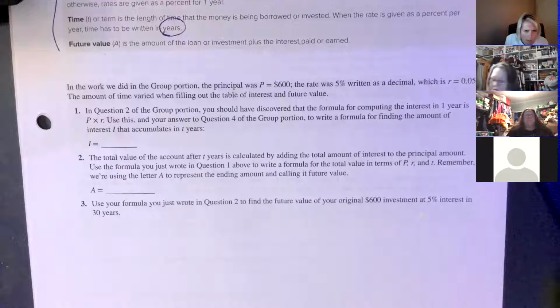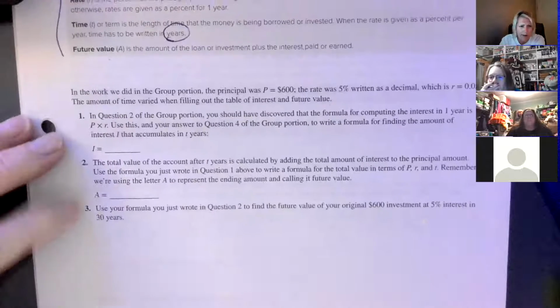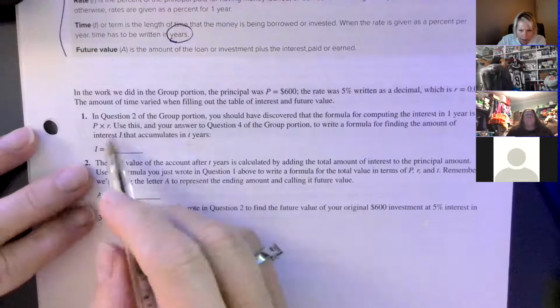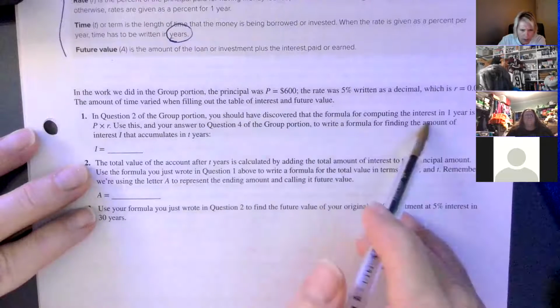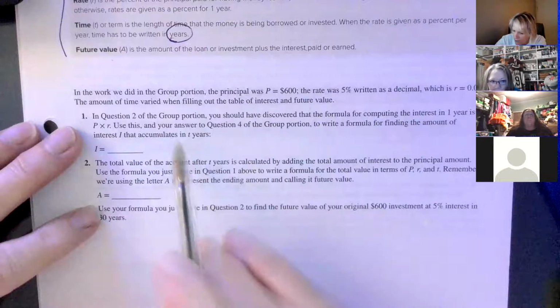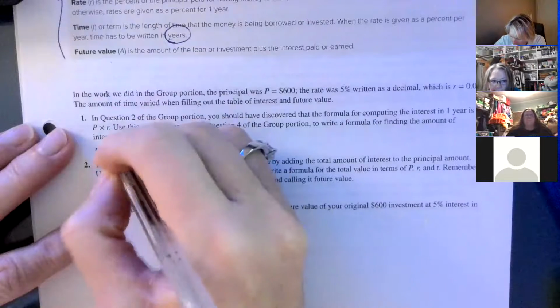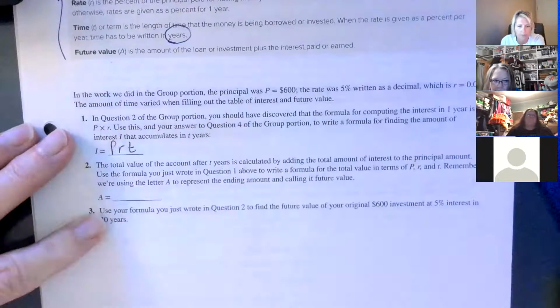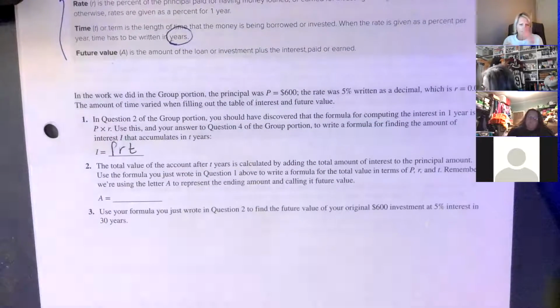See, that's what I originally had, P times R with T. And then I was like, maybe I read that wrong. Yep, I think they want interest in 1 year is P times R. And then if we had it for T years, it would be P times R times T. Yep. Right. Your first thought was right.